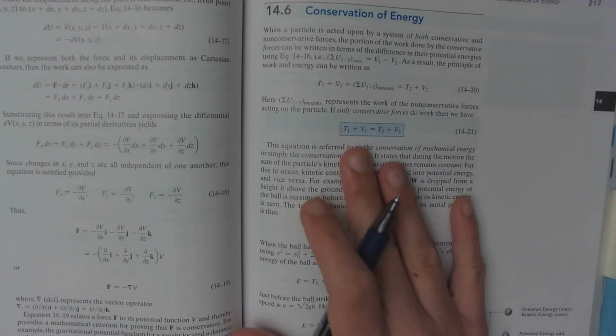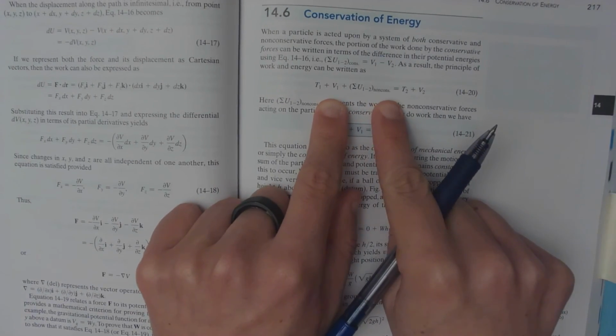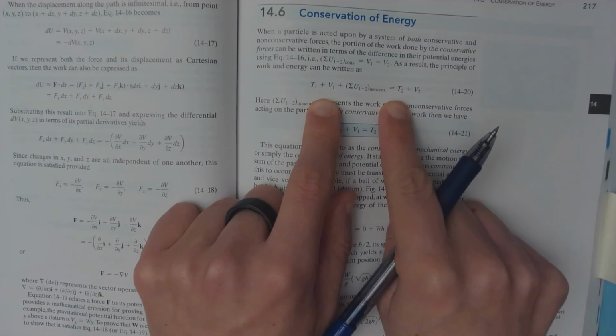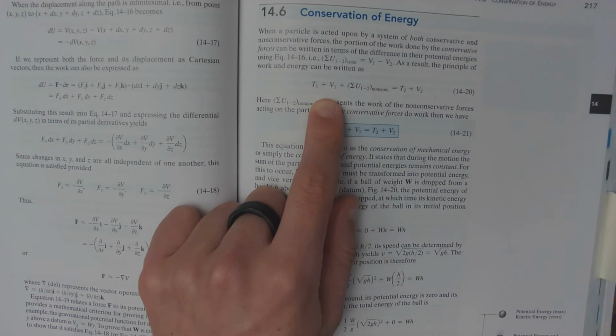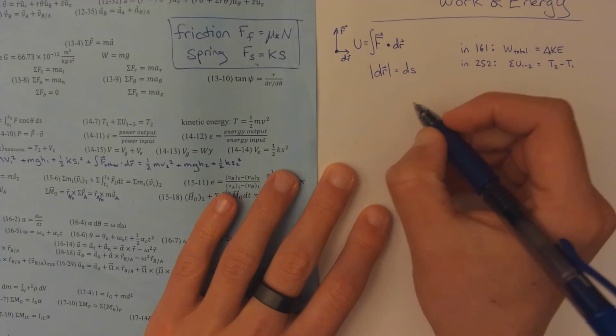But then in section 14.6, they have equation 14.20, which is what I'm looking for. Okay, this equation is similar to equation 14.7. I want to write that out again, actually.